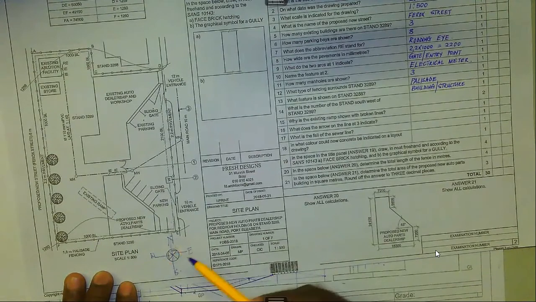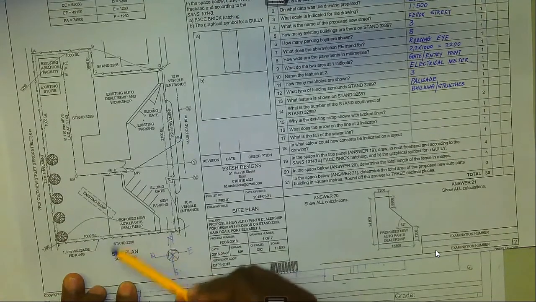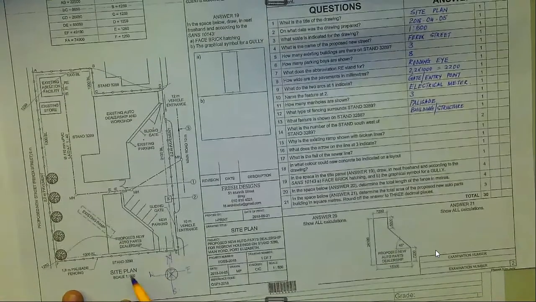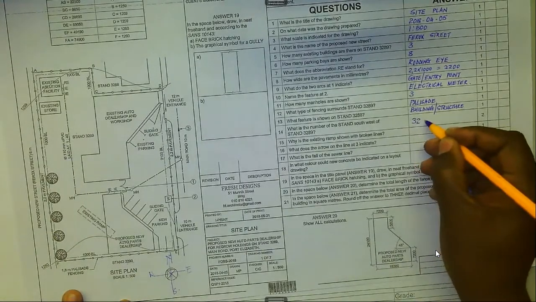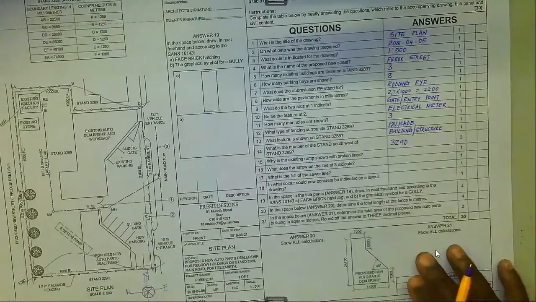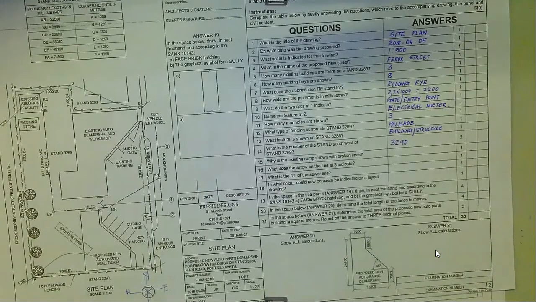Right, so here you have got the south, the west. What stand do we find this side? You'd find that it's stand 3290. Okay, right, then you write 3290. As you can see, all the answers that we require are basically found on this paper.